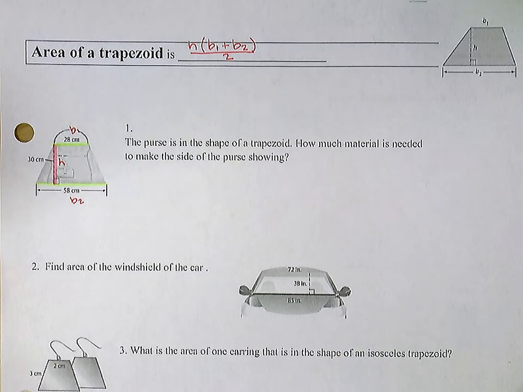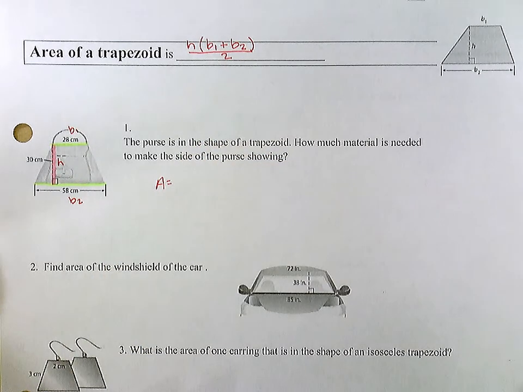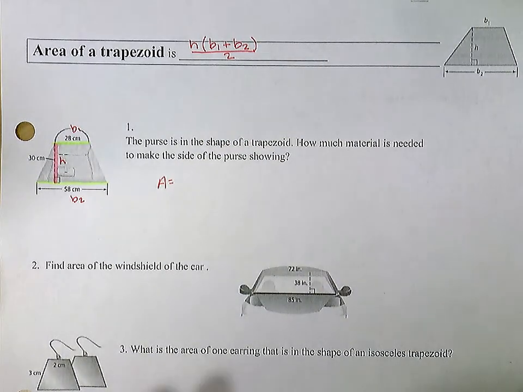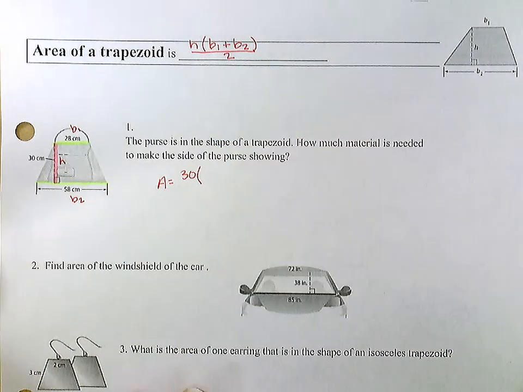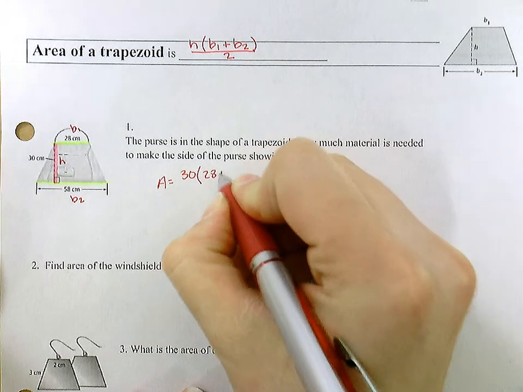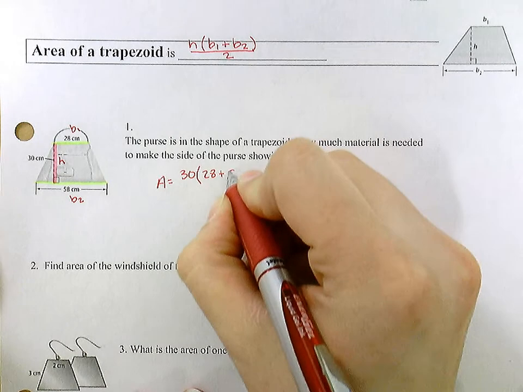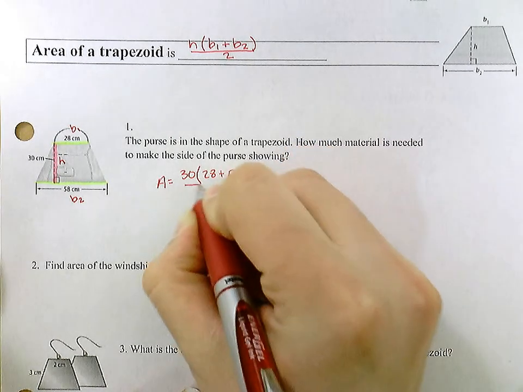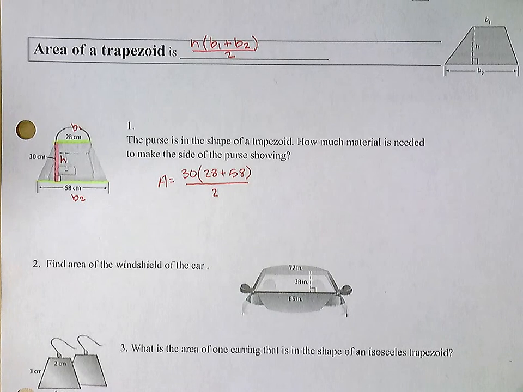Since I have measures for all three of those, I can just plug it into my area formula. The area of the front side of this purse: our height is 30 times base sub 1, which is 28, plus base sub 2, which is 58, and that quantity is divided by 2.